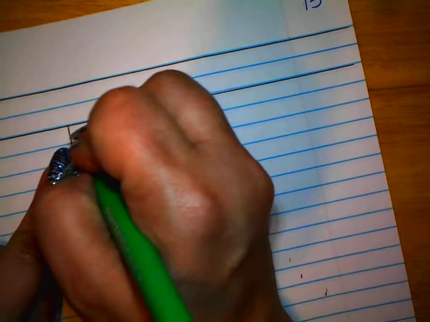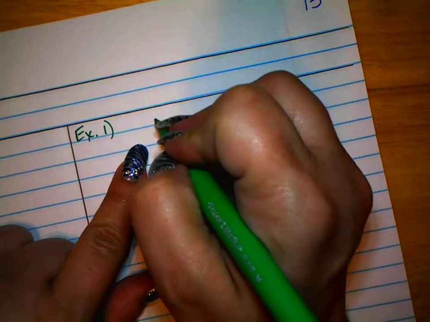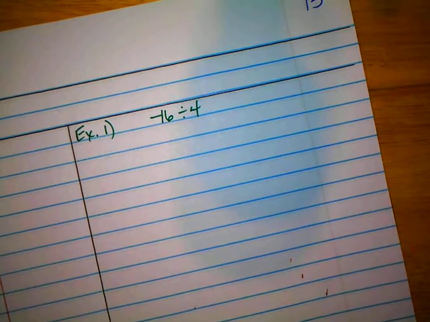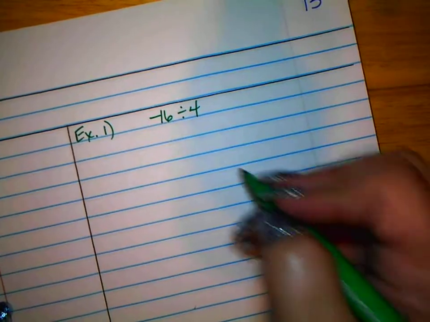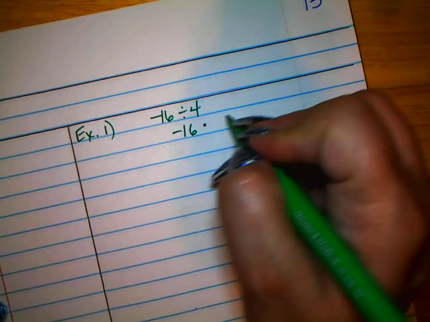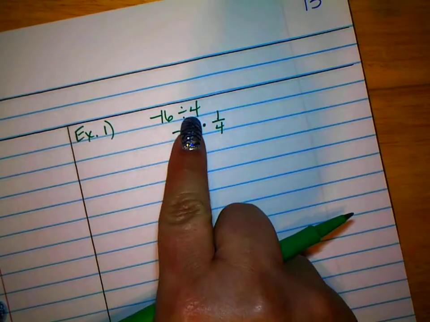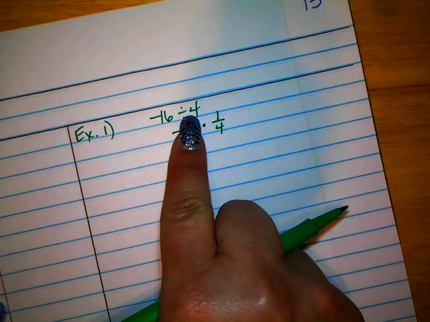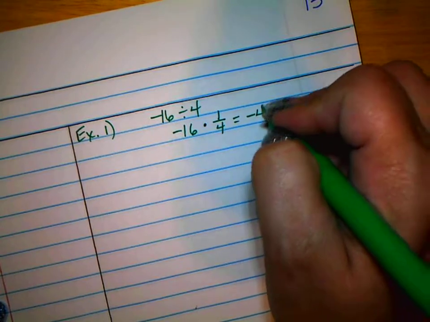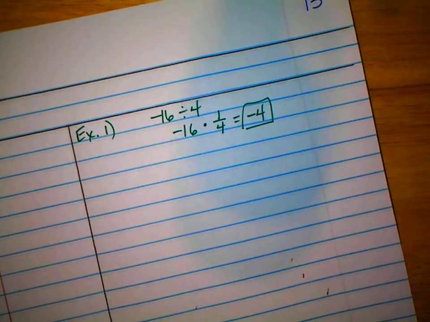So I have some examples. Example 1. Negative 16 divided by 4. Which of course you can put straight into the calculator and come up with your answer. If we use the division rule, it becomes negative 16 times 1/4. That is the reciprocal of 4. That is the multiplicative inverse of 4. Okay? Either way, you should still come up with the answer, negative 4.